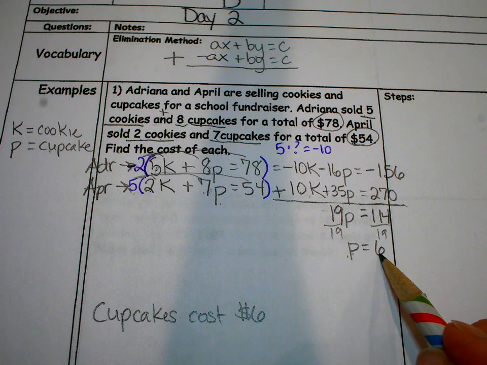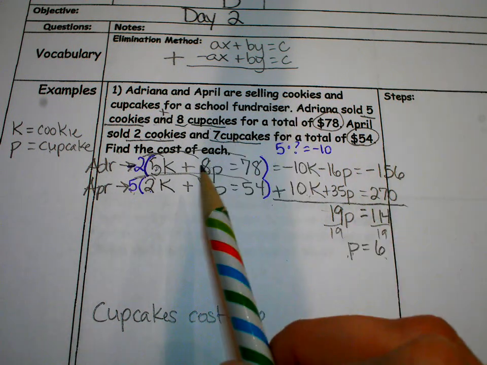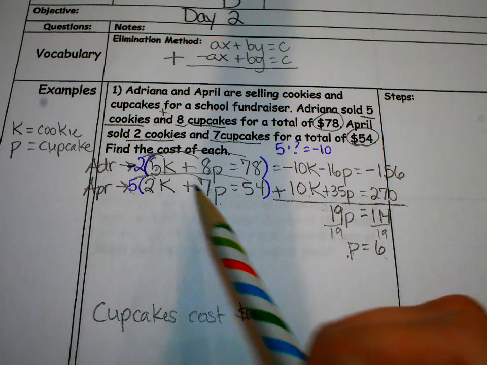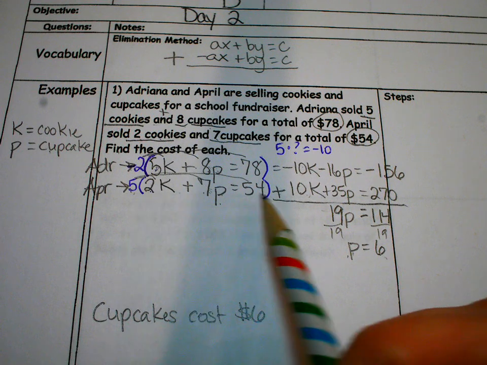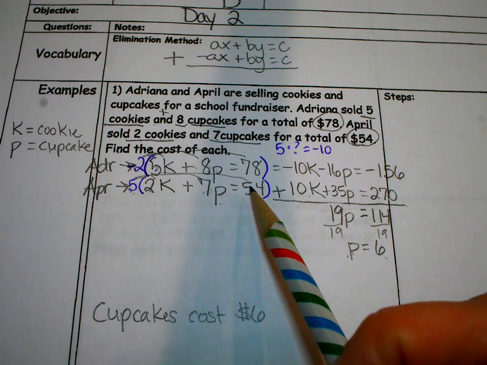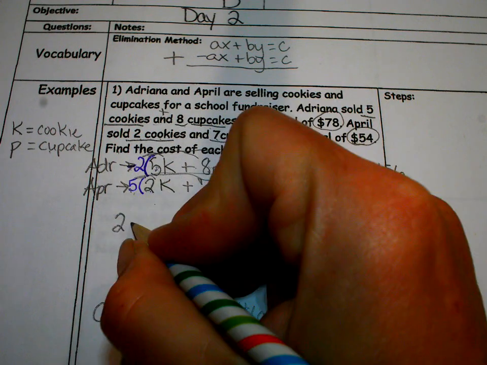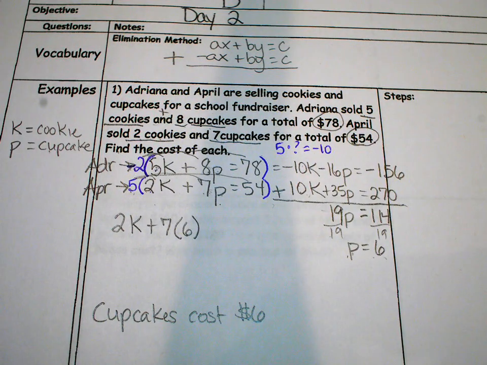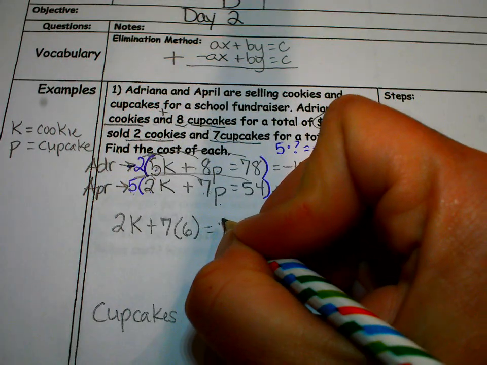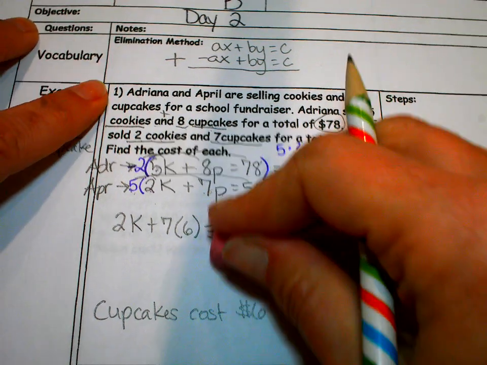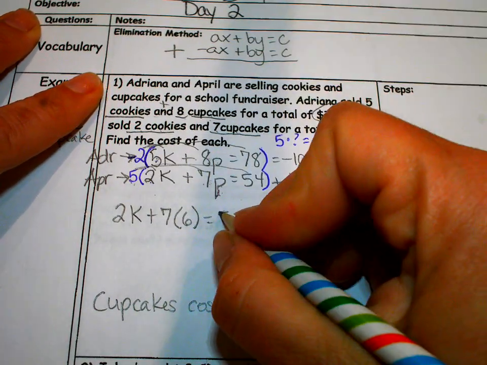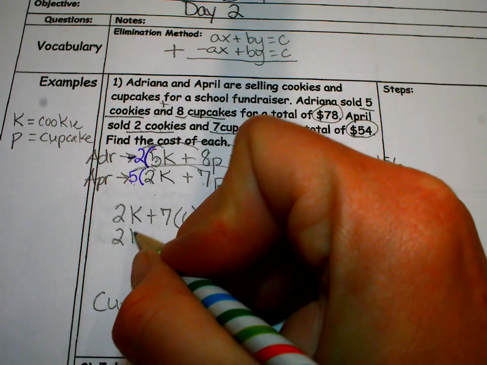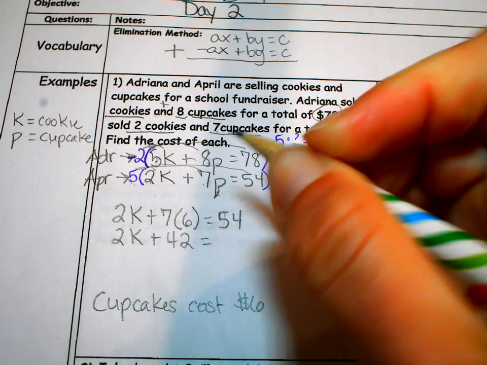This P is your 6. You need to plug 6 back in to one of your original equations. You pick whichever one looks easiest, remember? The bottom one has smaller numbers, so let's pick that one. 2k plus 7p, p is 6, equals 54. Okay, great. Now simplify. 2k plus 42 equals 54.